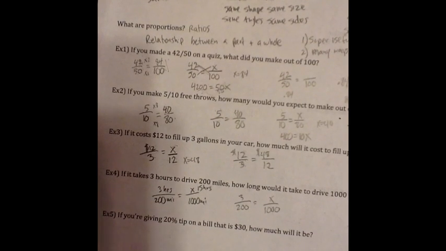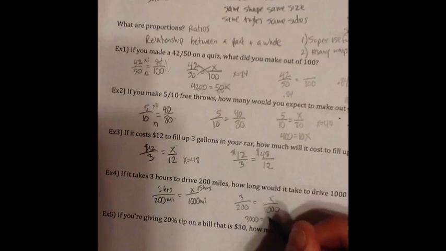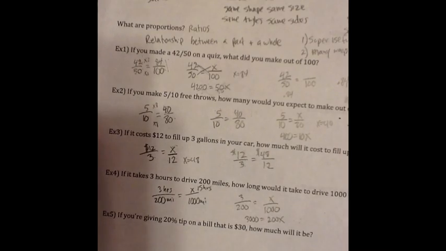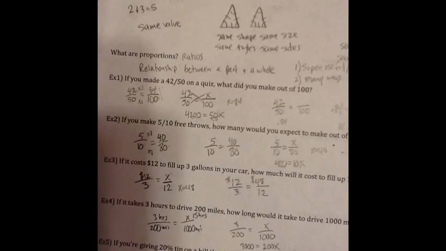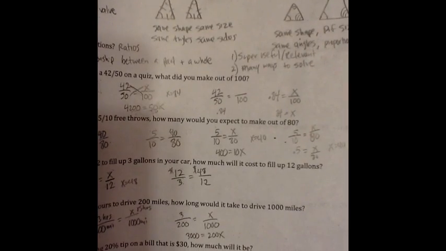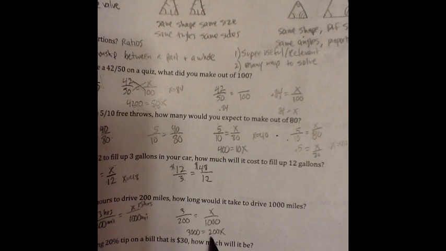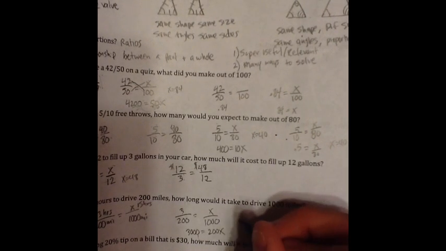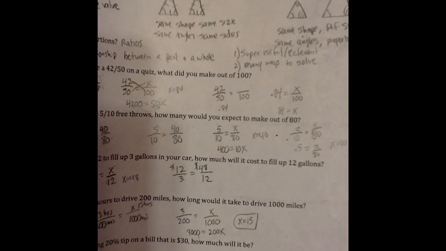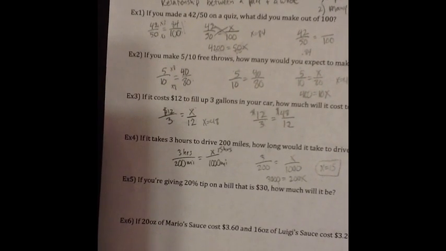Cross multiply. 3 times 1,000, 3,000. And 200 times x is 200x. I generally don't like to cross multiply because you end up with these big numbers, but sometimes you have to because things don't go into each other evenly. But then divide by 200. If you have a calculator on hand, you get, again, x is 15. Okay? They're proportional. Let's look at a few more.